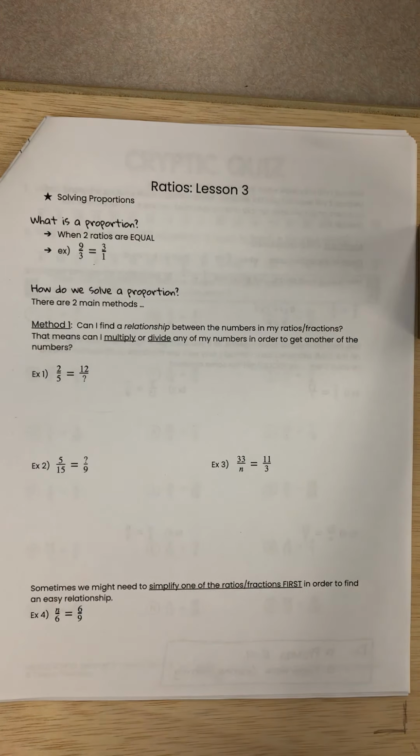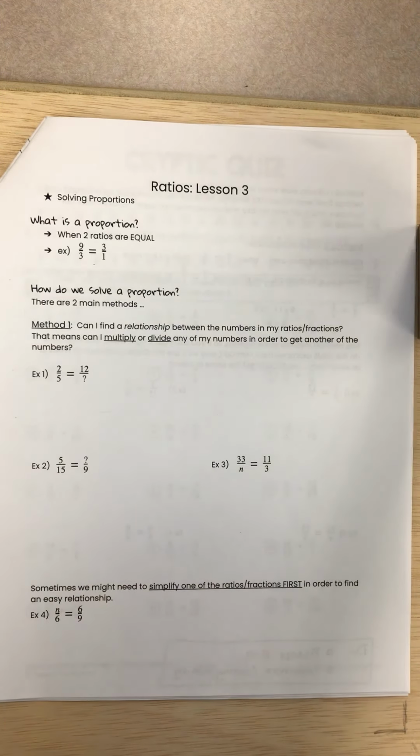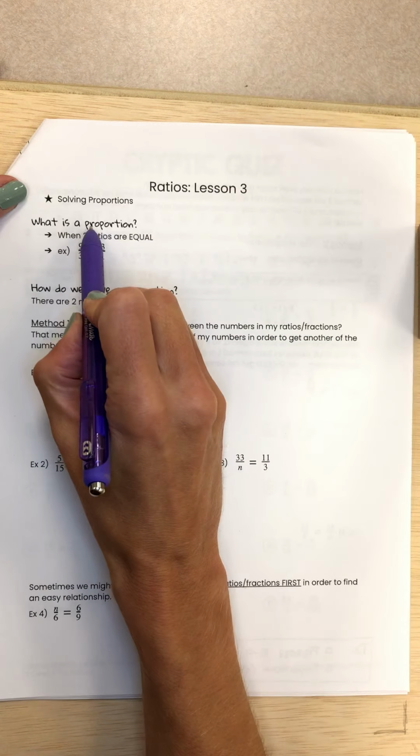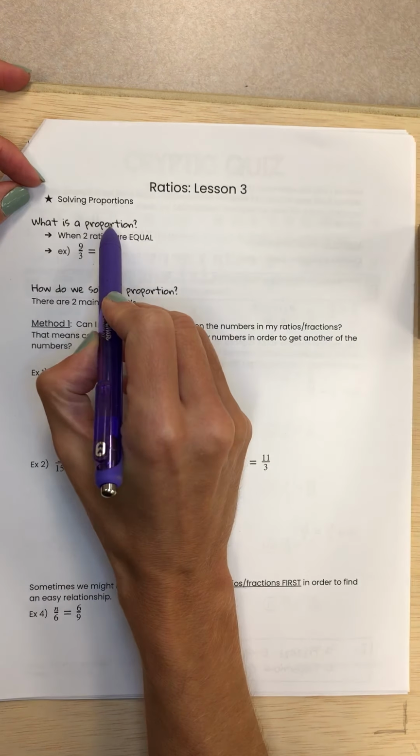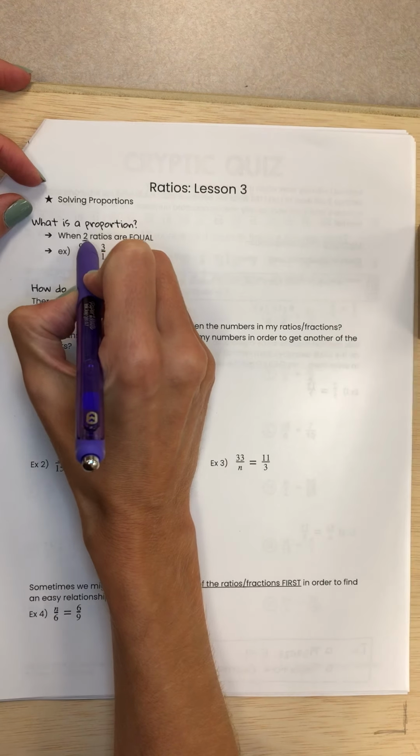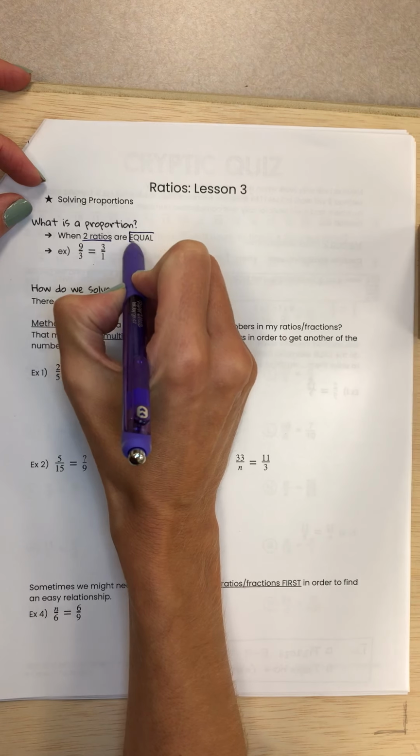All right, guys, we are going to talk about ratios and proportions. So first off, what is a proportion and how does it relate to a ratio? A proportion is when two ratios are equal.